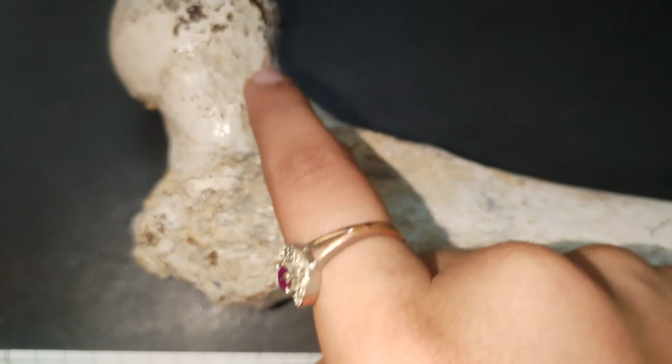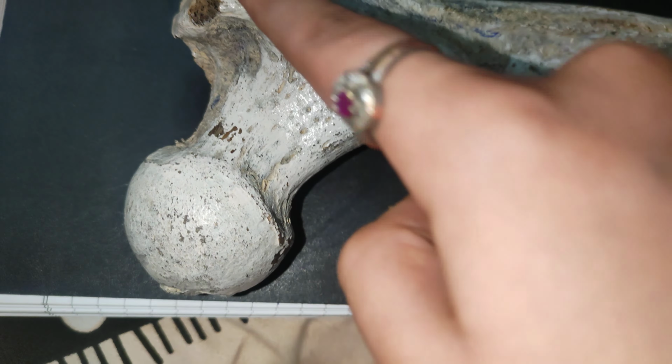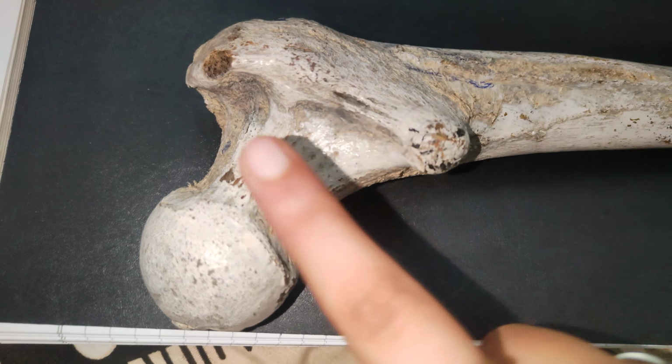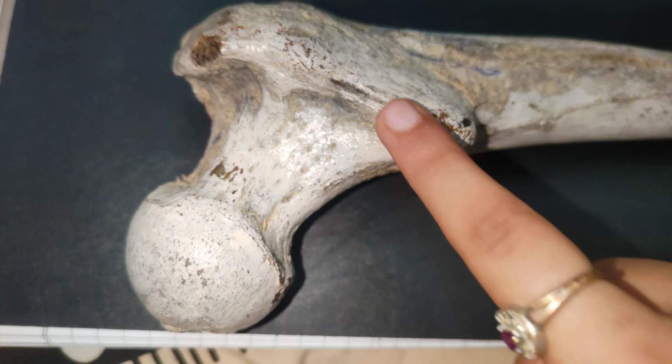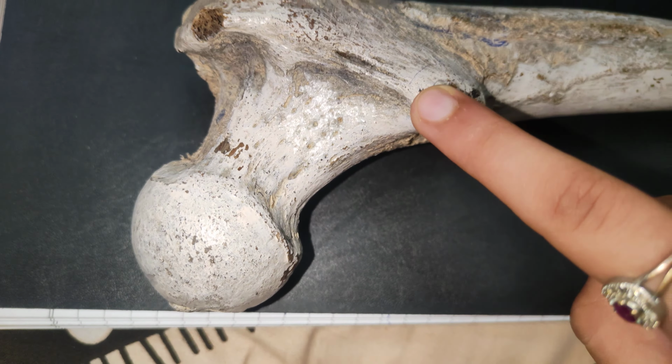The posterior surface is convex from above downwards, and concave from side to side. It meets the shaft at the intertrochanteric crest. Only a little more than its medial half is intracapsular.